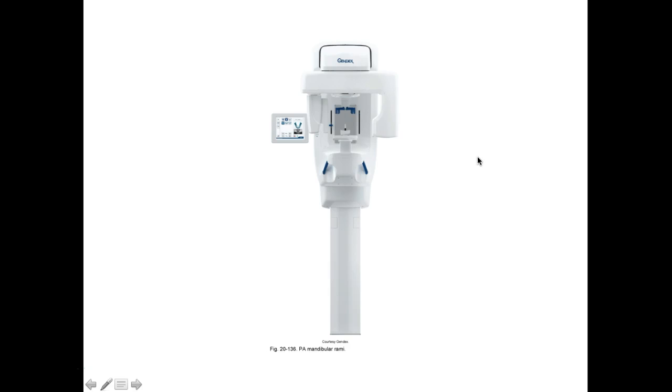All right, Panorex. So this is a new digital unit. This is pretty cool. There's a lot of different units. Some of them still have film. Oh my gosh. Hopefully it's all digital.